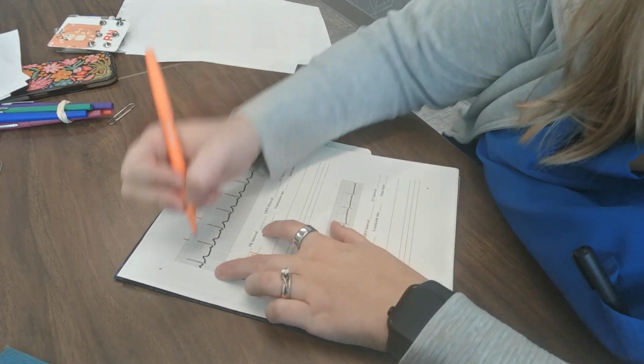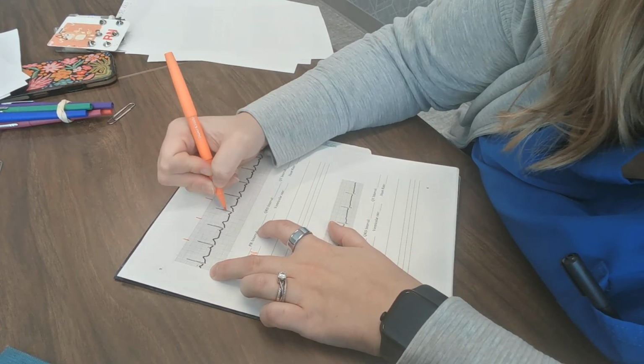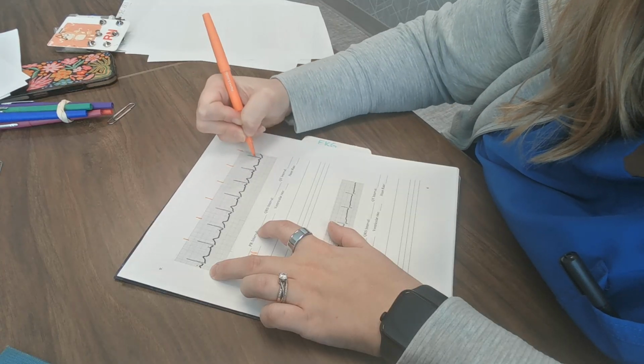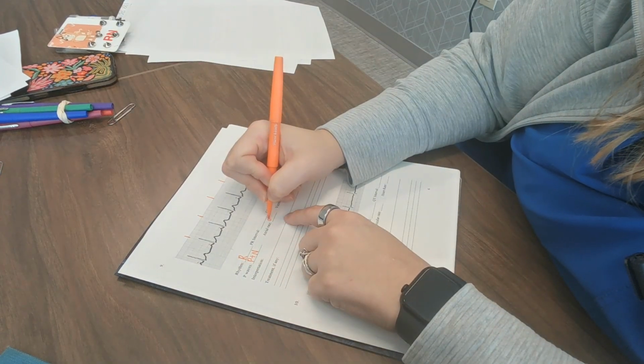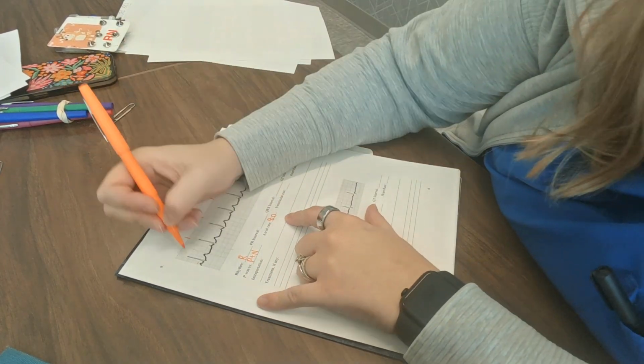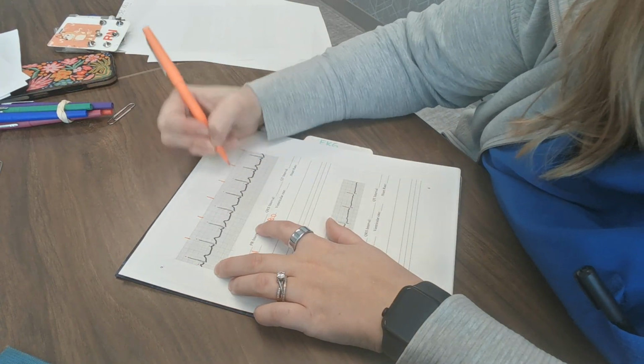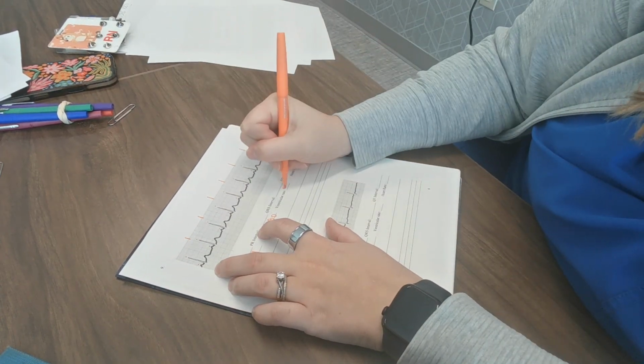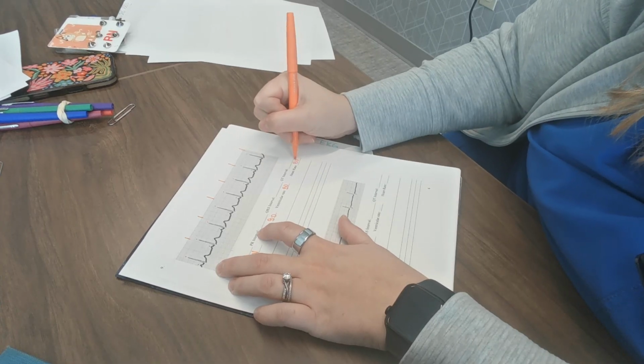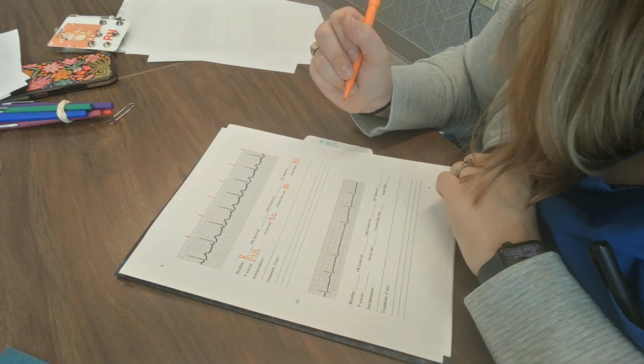Okay, let's count my atrial rate. 1, 2, 3, 4, 5, 6, 7, 8. Okay, my atrial rate is 80. Let's count my QRS as 1, 2, 3, 4, 5, 6, 7, 8. My ventricular rate is 80. My heart rate is 80. That seems pretty normal to me.